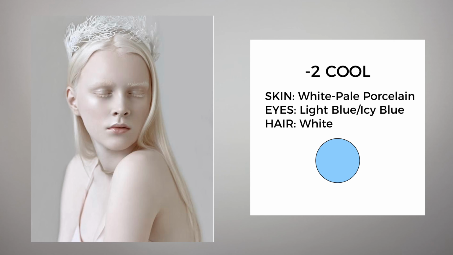So, -2 cool skin undertone category. These people have very white porcelain skin. They have blue, icy eyes. They have white eyebrows and white lashes, and the hair is the same, very white.